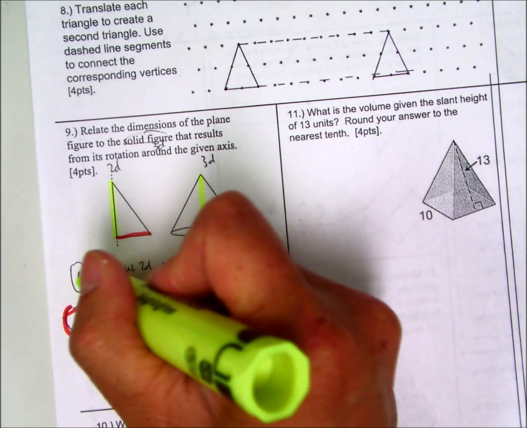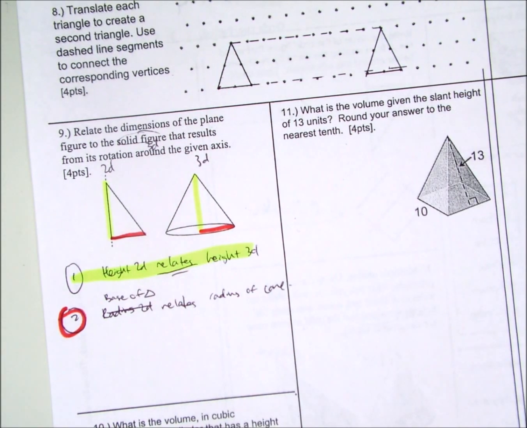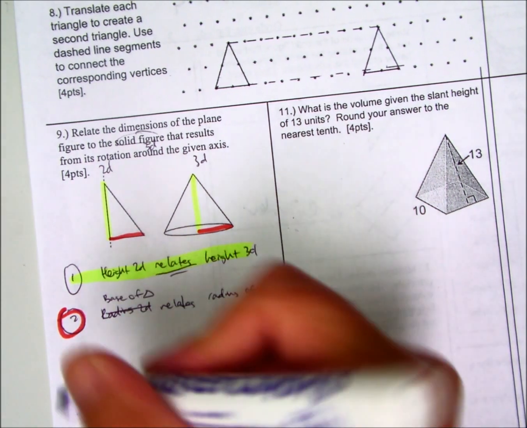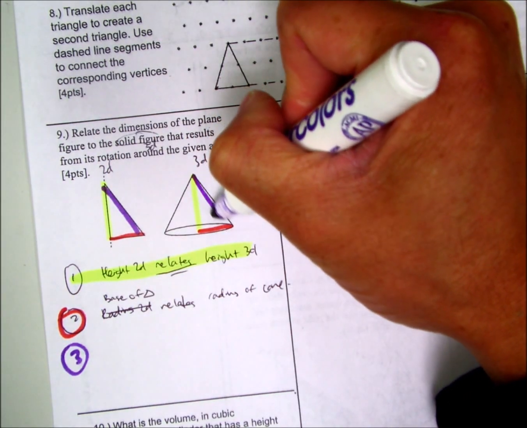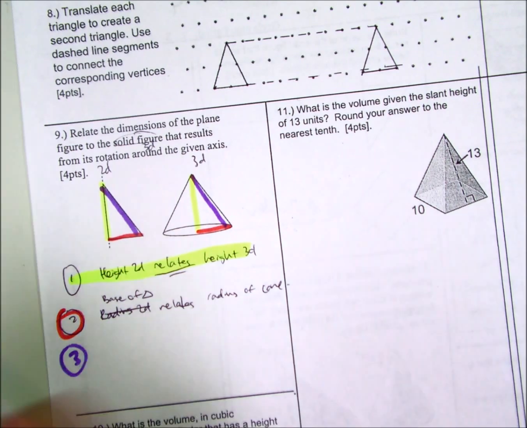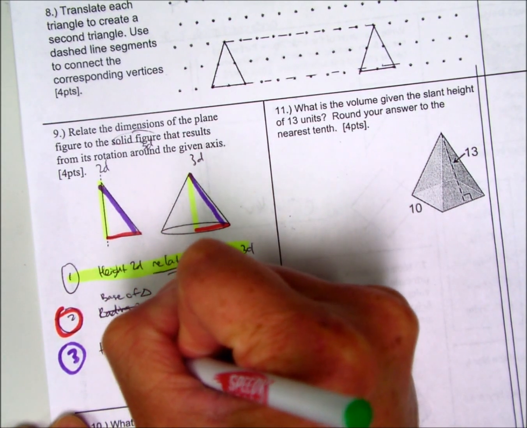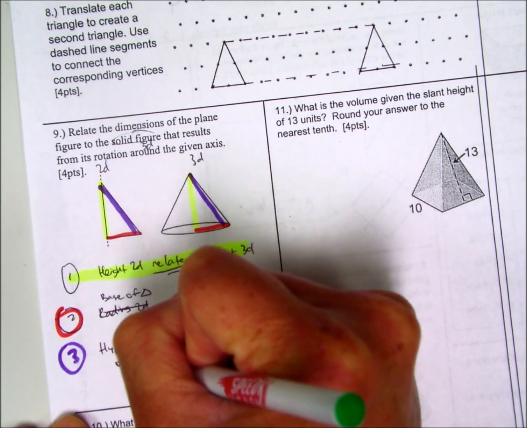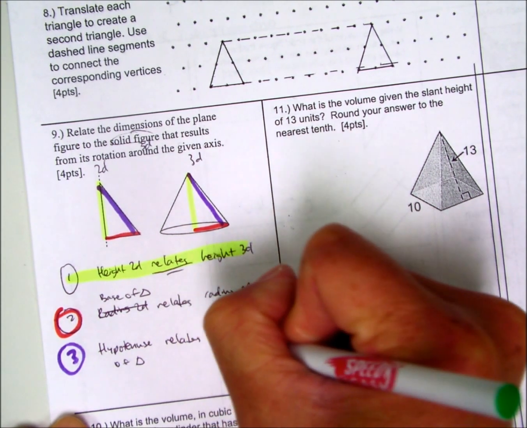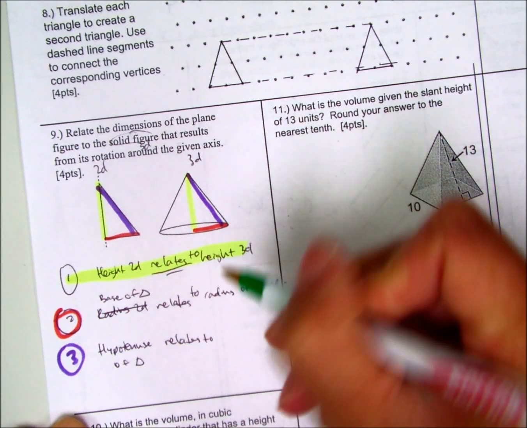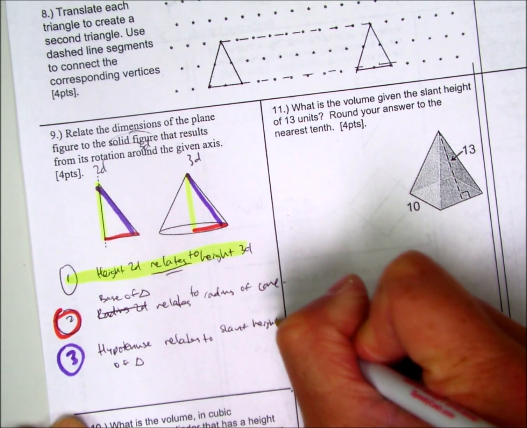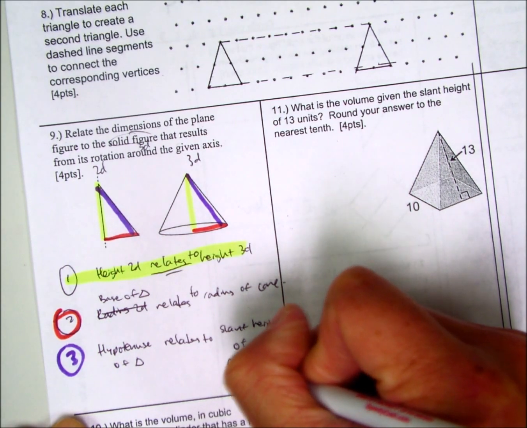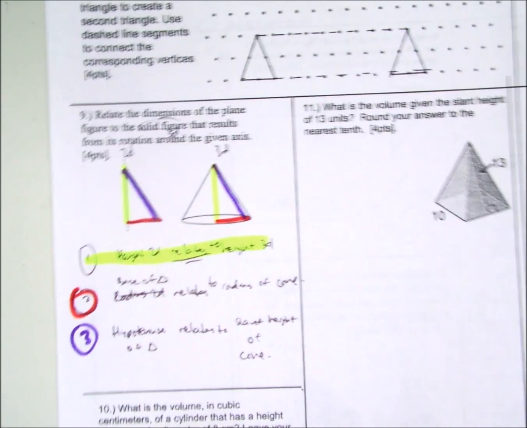So the first one I did height, and the second one I did the radius. I guess you could also say, for number 3, something like the slant height or the hypotenuse. Hypotenuse of the triangle relates to the slant height of the cone. So either of those 3 would be fully acceptable.